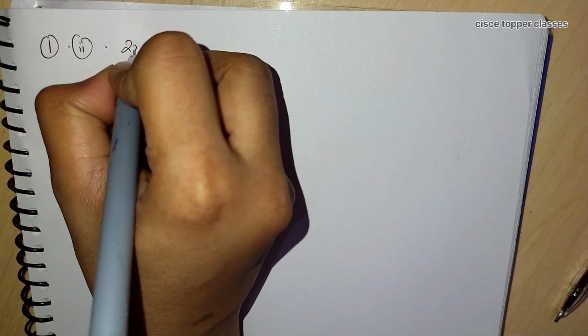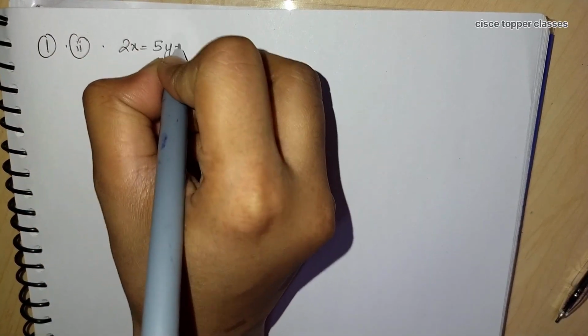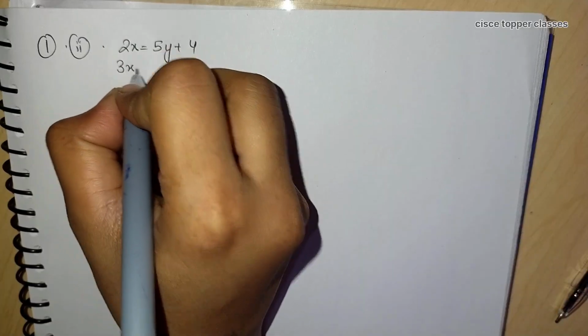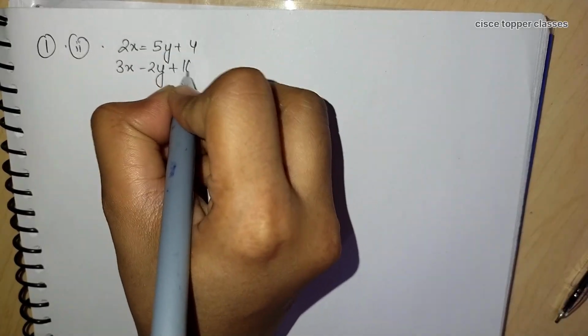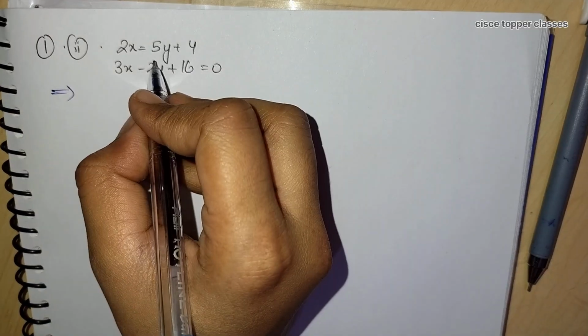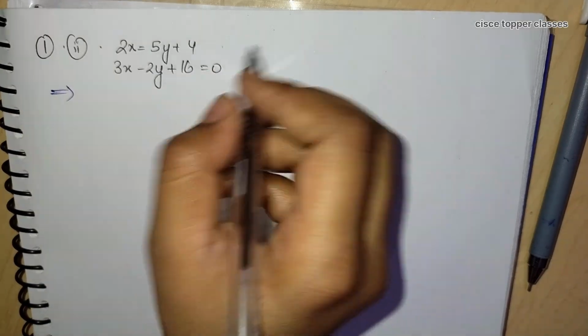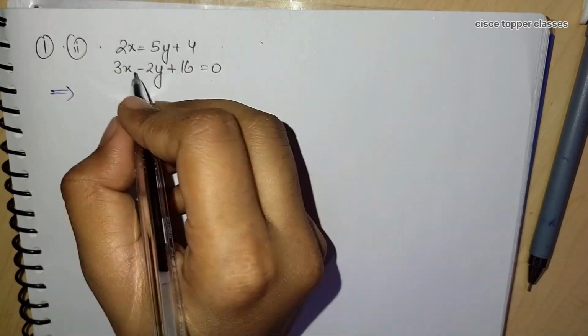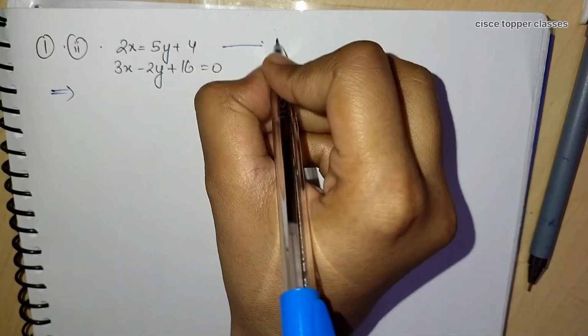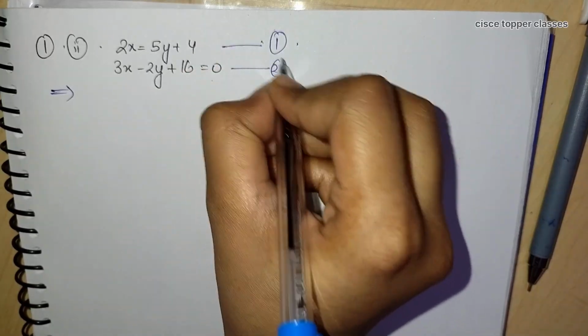Now let us solve the second part, which is 2x is equal to 5y plus 4 and 3x minus 2y plus 16 equal to 0. To solve this, we can multiply with 3 and with 2. Let this be the first equation and this be the second.